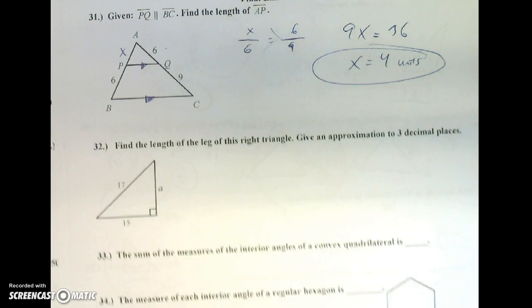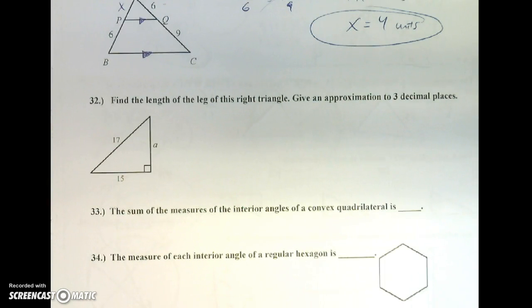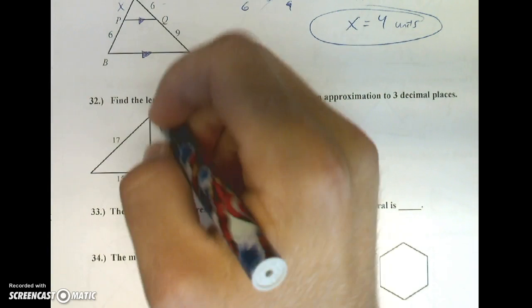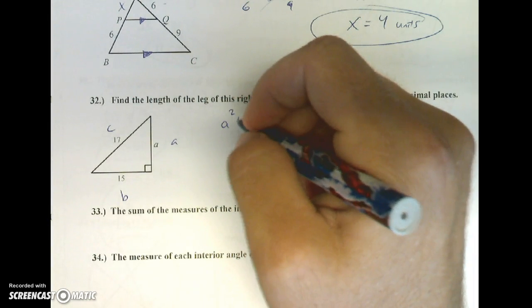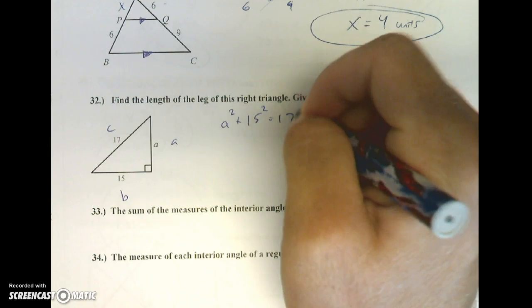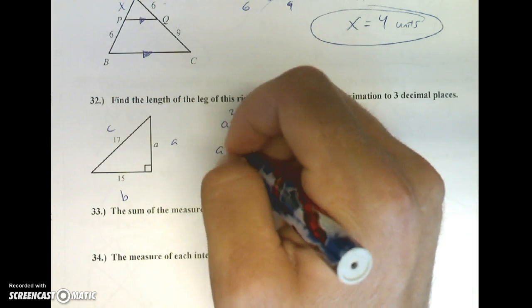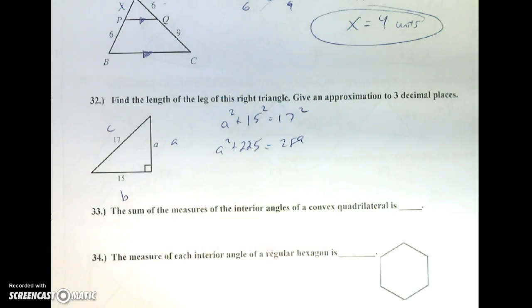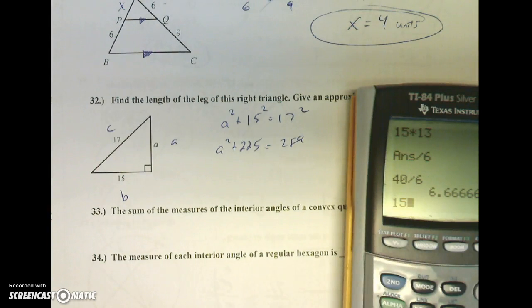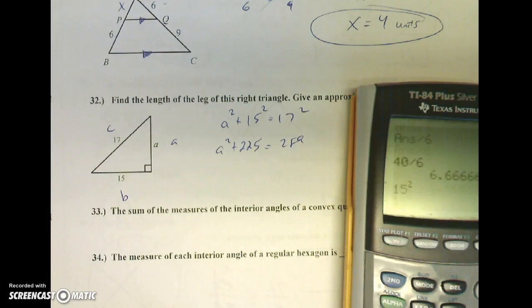Find the length of the leg of this right triangle, given approximation to 3 decimal places. Good old Pythagorean theorem. A, B, C. A squared plus 15 squared equals 17 squared. So A squared plus 225 equals 289. Okay, let me just double check my math here. I don't want to give you guys the wrong thing. I know you guys are good at catching me when I'm wrong.